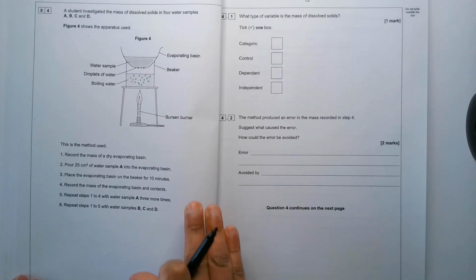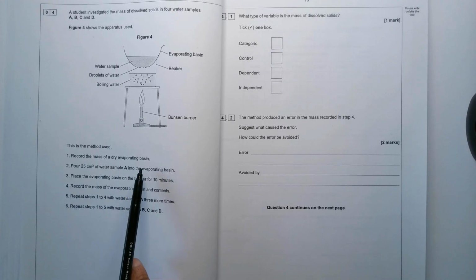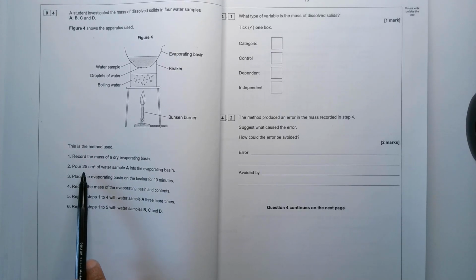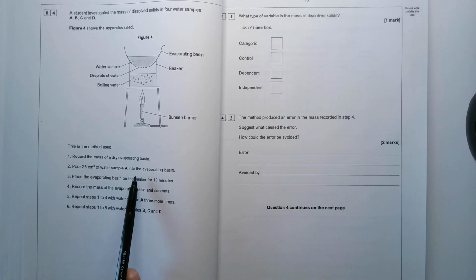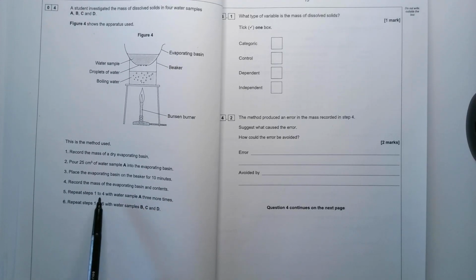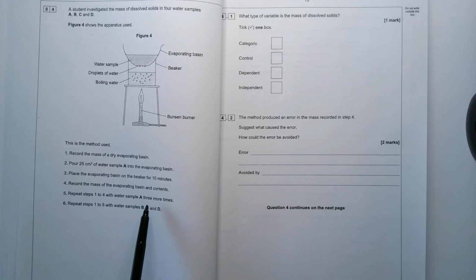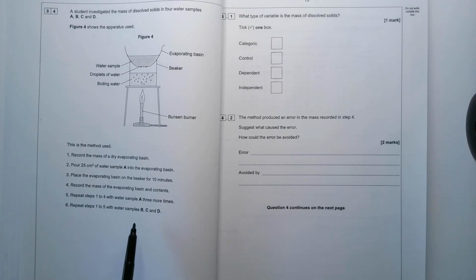Question 4, again, this is a required practical, and it's salt in water. So you've got 4 water samples, A to D. Record the mass of the dry evaporating basin. Pour 25 cm³ of water, sample A. Place the evaporating basin, 10 minutes. Record the mass, basin and contents. Repeat with water sample A 3 more times and repeat the whole thing with B, C and D.